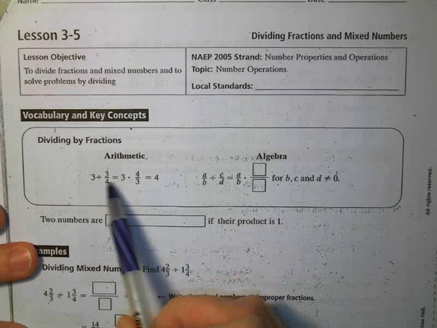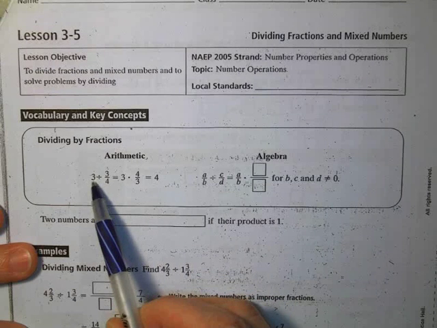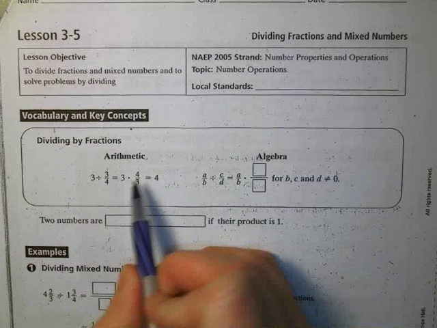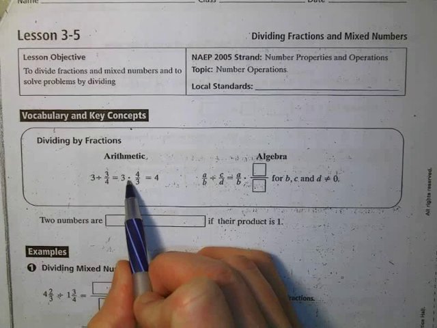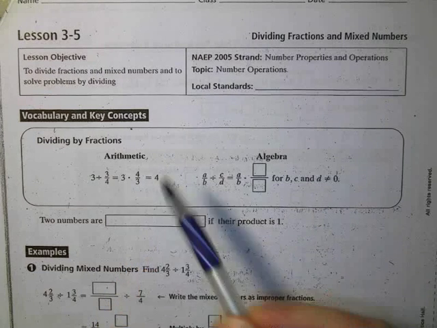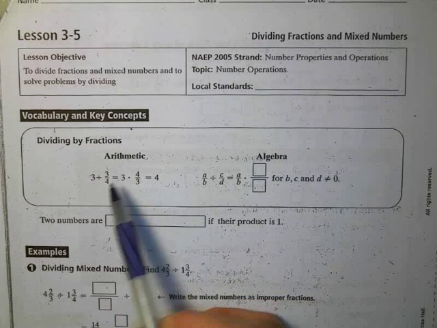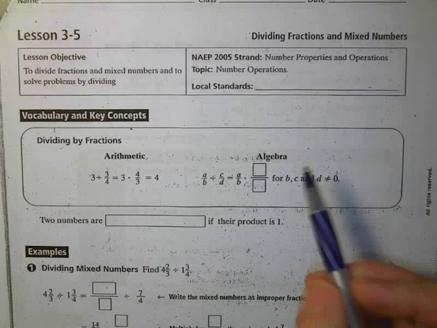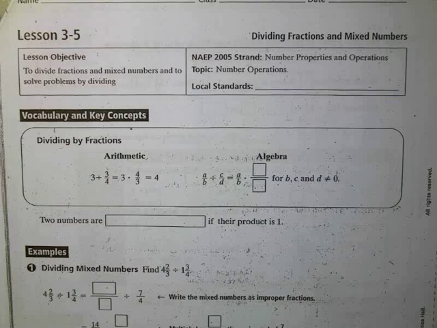To divide by a fraction, here, we say 3 divided by 3/4. We would actually do the problem 3 times 4/3, which then equals 4. 4/3 is the reciprocal of 3/4. Basically, to divide by a fraction, we multiply by its reciprocal.